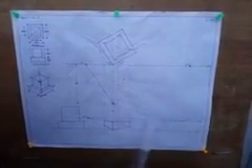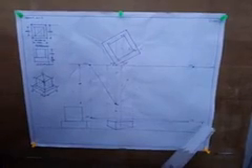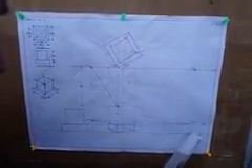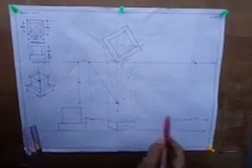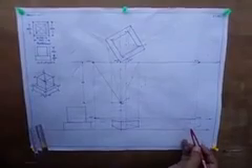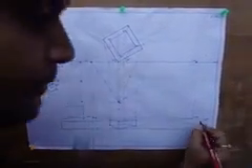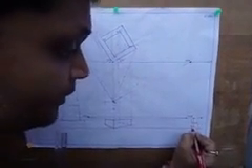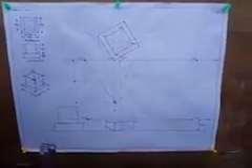Now mark the horizon line. Horizon line you can say is the eye level also. We have to take the horizon line or eye level at a distance of 1.5 meter. Here you can mention it is 1.5 meter in 1:100 scale, which is 3 centimeter.